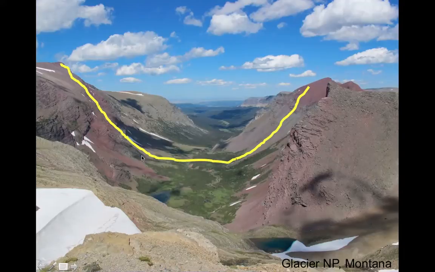So this picture shows a U-shaped valley. Notice how wide and curvy it is compared to the V-shaped valley that's formed by a river. And then a hanging valley is a little valley that used to flow out onto the glacier, but now that the glacier is gone, it's left above the valley floor. So this right here is a little hanging valley. This here is also a hanging valley.